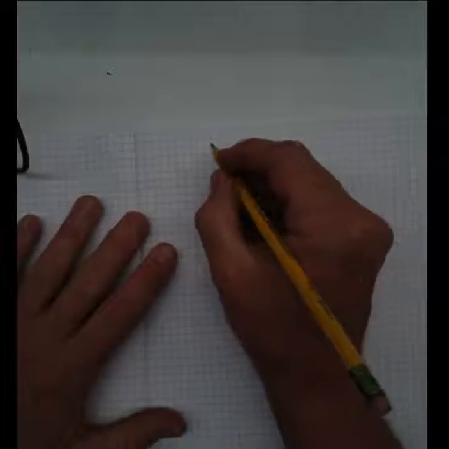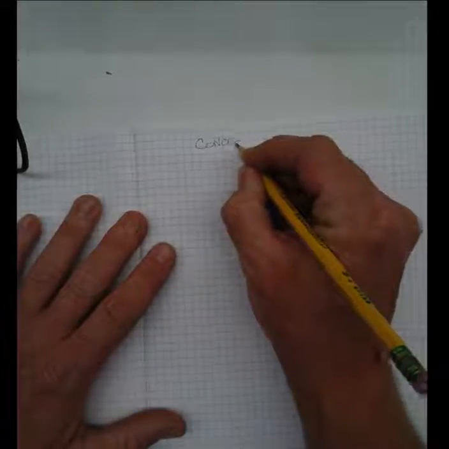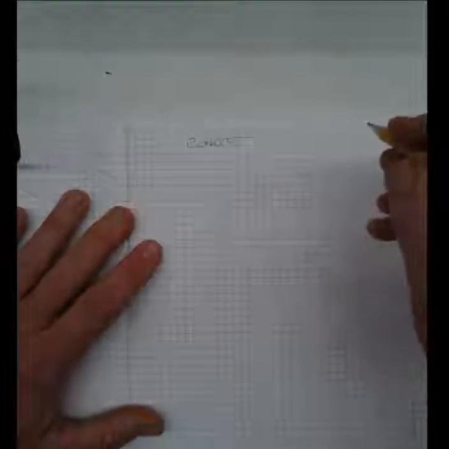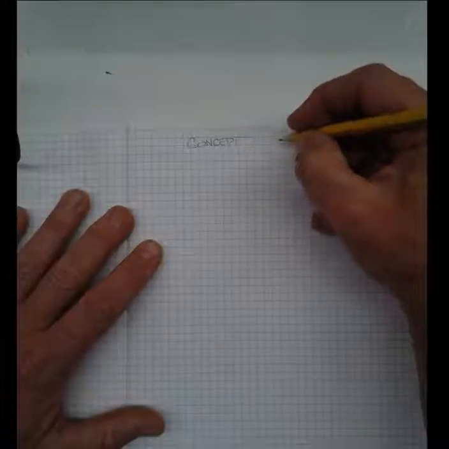So we're going to introduce concept sketching. This is going to be our first example, and you're going to work through this one with me, and then you're going to practice one more, hopefully at least one more in class, and hopefully after that, for homework, you'll do one after that.